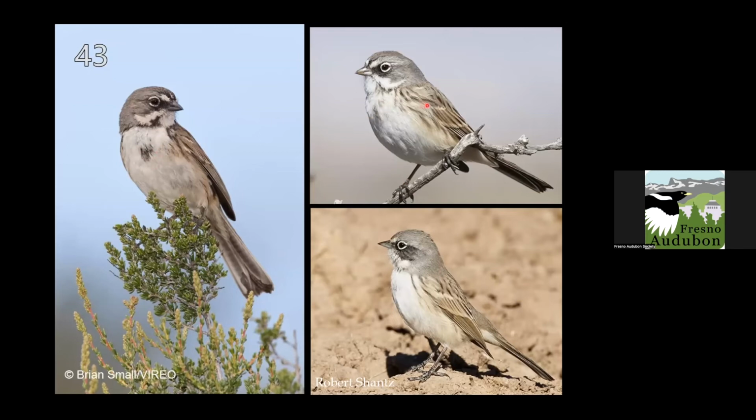But there's a view from the front, and again, the malar stripe is not quite as broad, not quite as dark, but otherwise they look very similar there. And I don't like to use the gray because the grays oftentimes can look darker on the Bell's, but not always. So those are some of the basic characteristics to help tell them apart. It's really useful to see them from behind, to be honest.